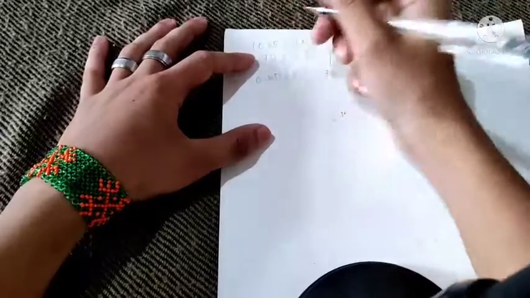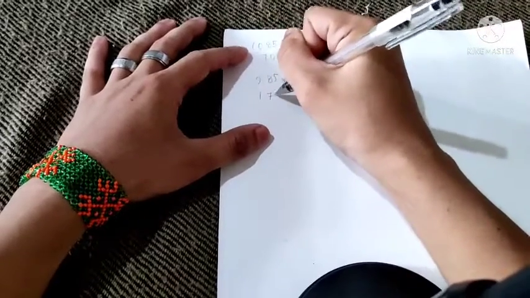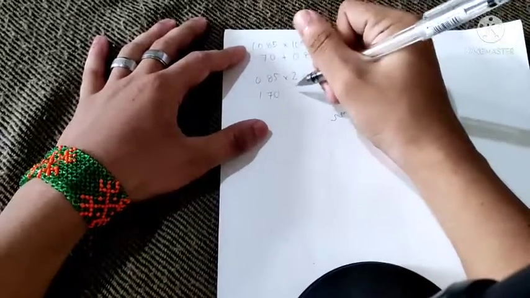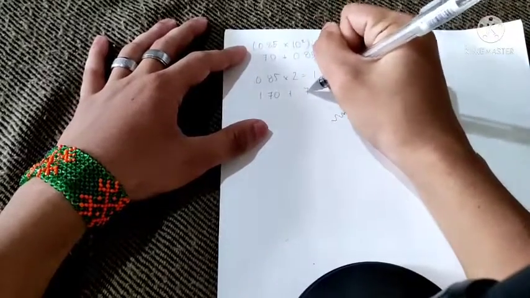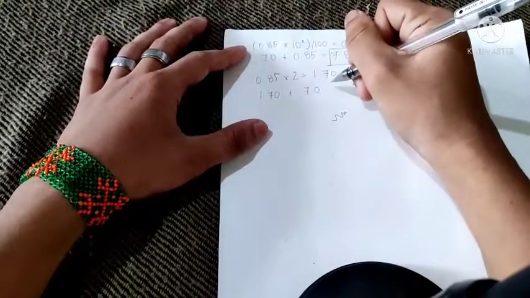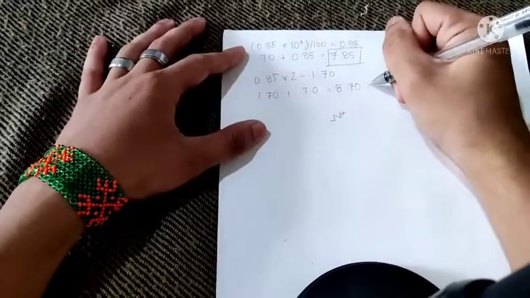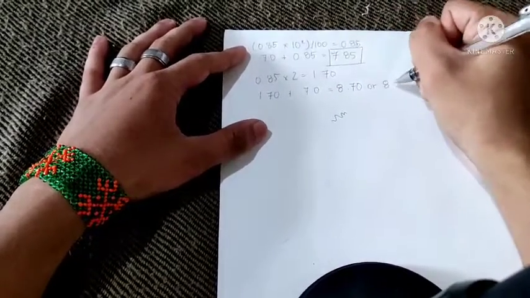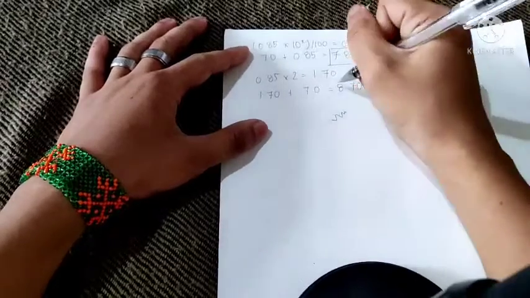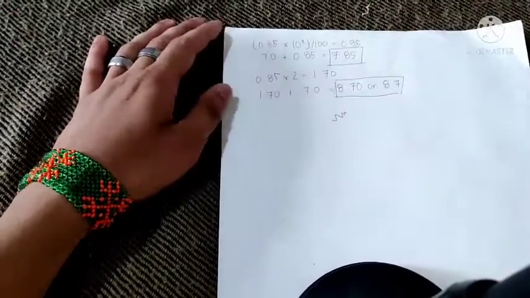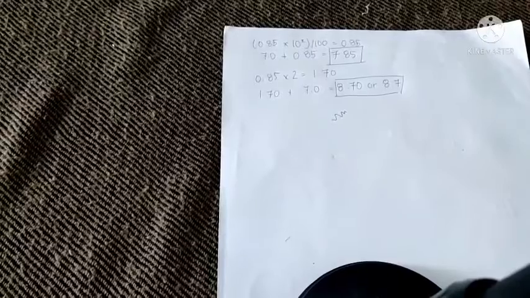Then 1.70 plus 7.0 is equal to 8.70 or 8.7. So yun yung number 7 na hinanap, squat of the ship in meters in shallow water.